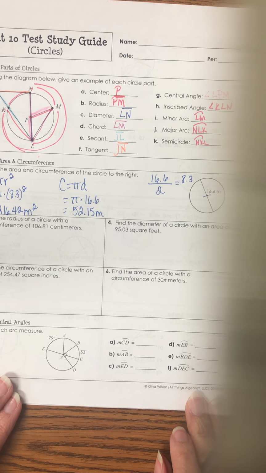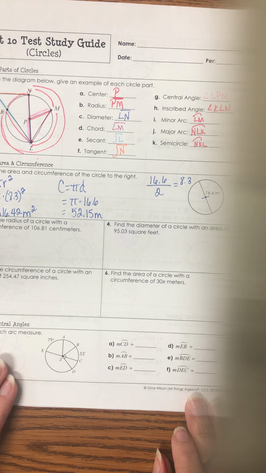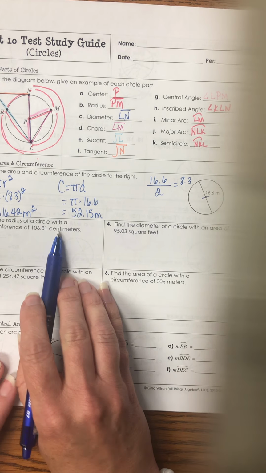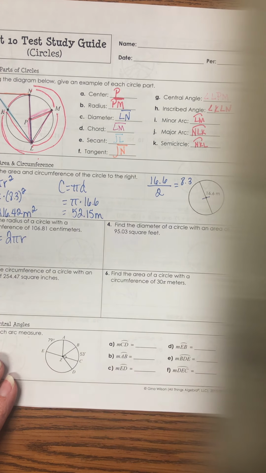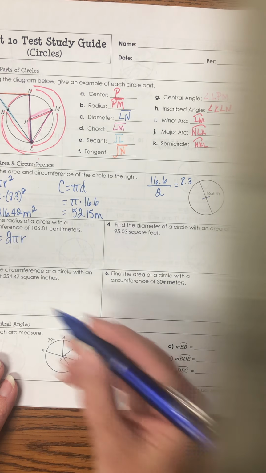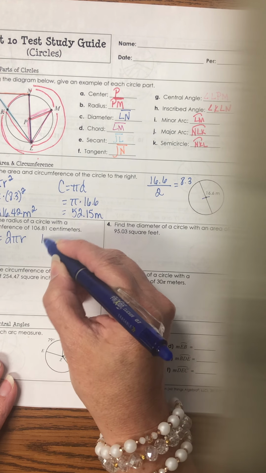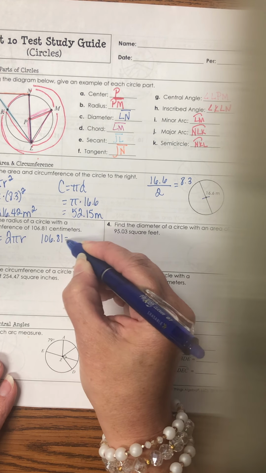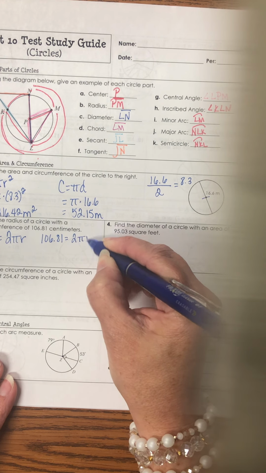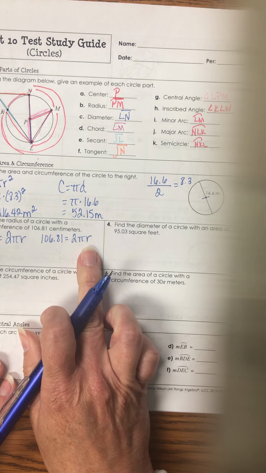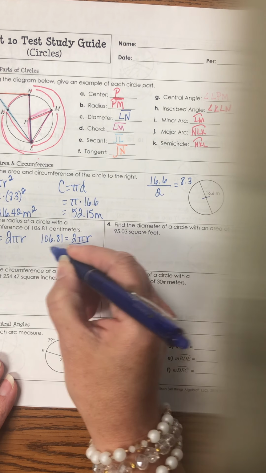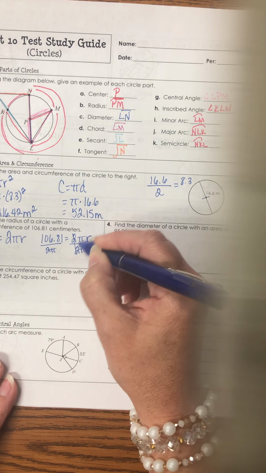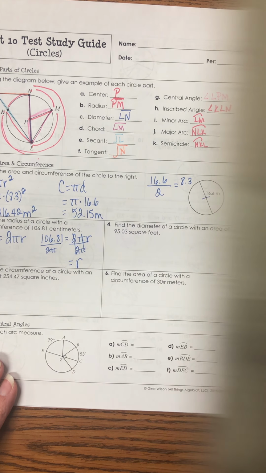Okay, moving on, number 3. This is find the radius of a circle with a circumference of 106.81 centimeters. The circumference formula with radius is 2 times pi times the radius. So I know the circumference is 106.81. So in order to solve for the radius right here, I'm going to have to divide both sides by 2 pi. Because the 2 and the pi will cancel out, giving me my radius.